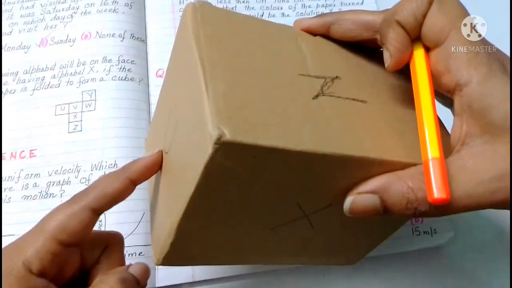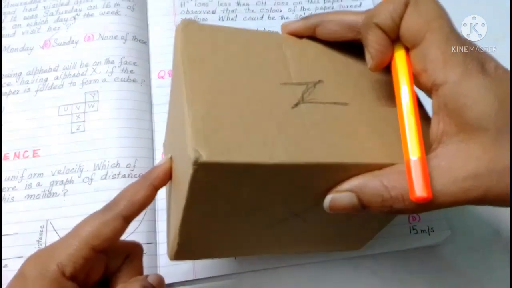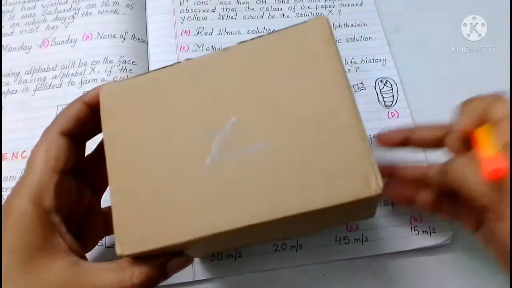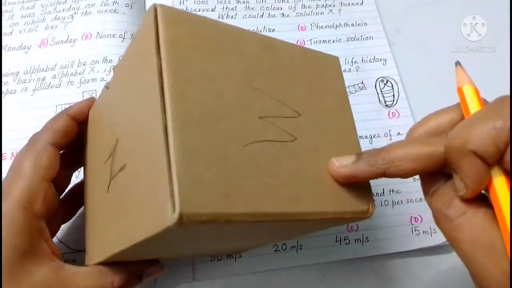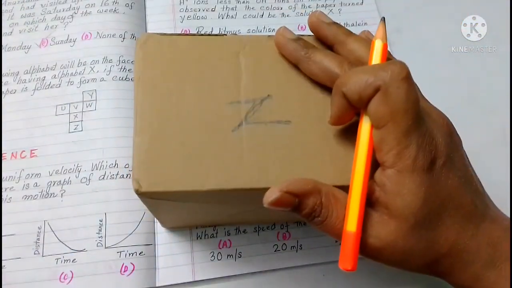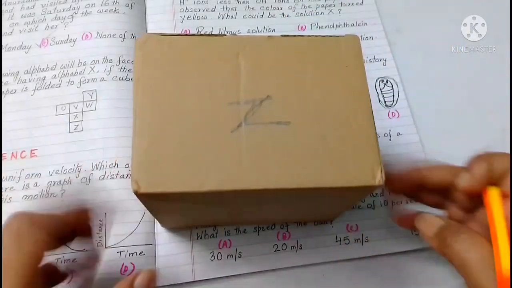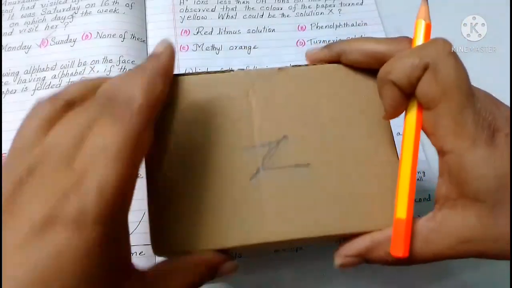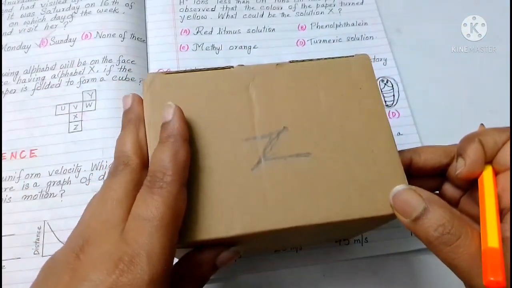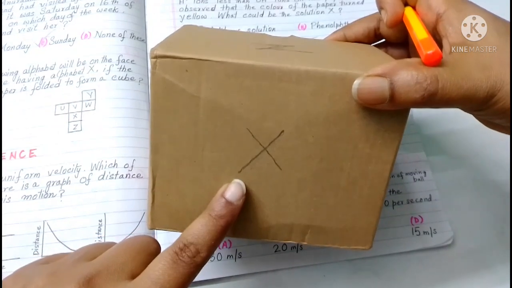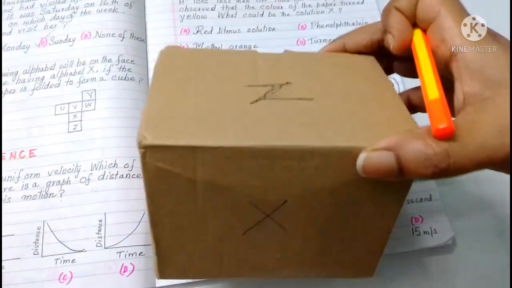below, and this should be U, right? Just adjacent to V is U, on the left, and adjacent to V is W on the right. Got it? Now let's keep it once again in the same position, right? Now you are getting V, X, Z, and then U and W. Up to this much is clear. What is left? This is Y, and Y must be opposite to X. So the answer will be Y only.